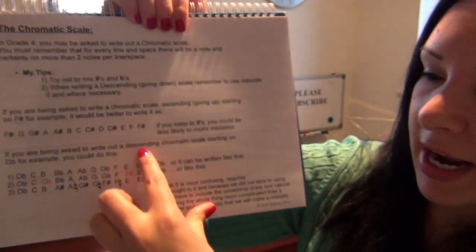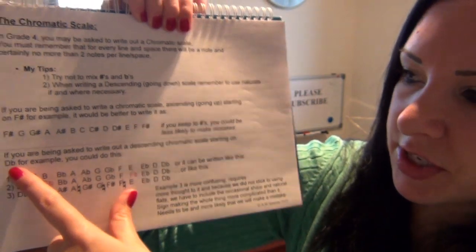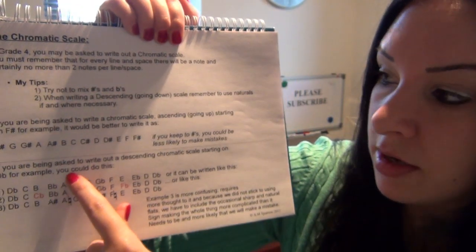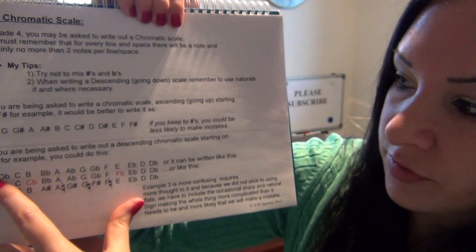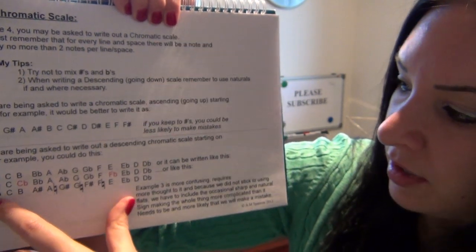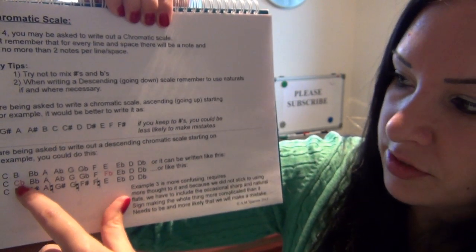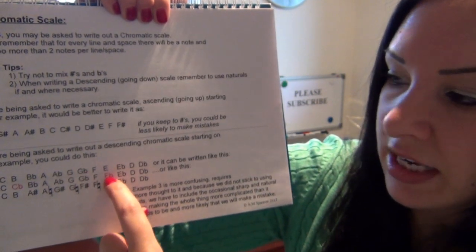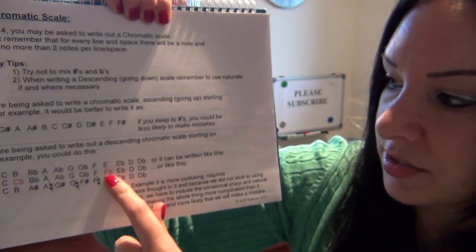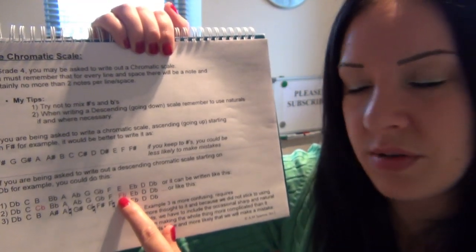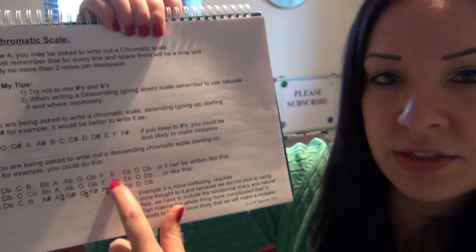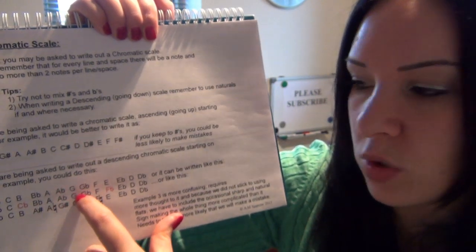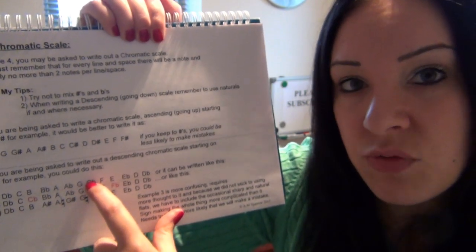If you're being asked to write out a descending chromatic scale starting on D flat, for example, you could do this. So I've got three options here. The difference between 1 and 2 is that instead of having a B, I've made it a C flat. Instead of having an E, I've made it as an F flat. It's exactly the same note, but that's why I've highlighted them in red, because that's the only difference between number 1 and number 2. I personally would write number 1.